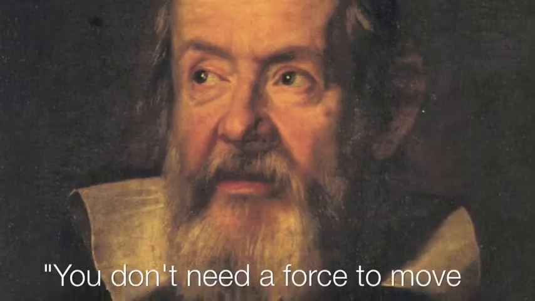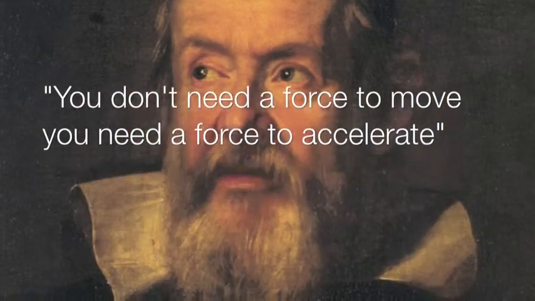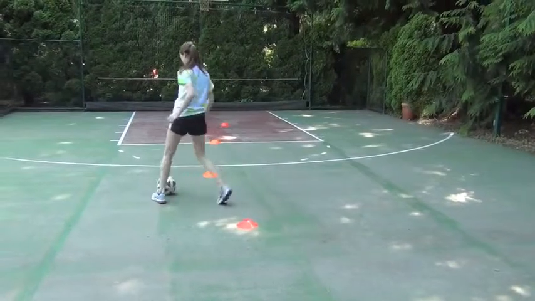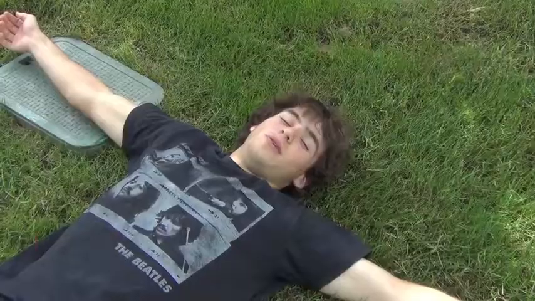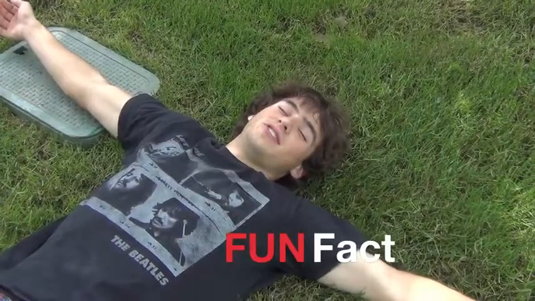As Galileo said, you don't need a force to move, you need a force to accelerate. This can include increasing or decreasing velocity or changing the direction of your velocity. When there is no push, the acceleration is 0.